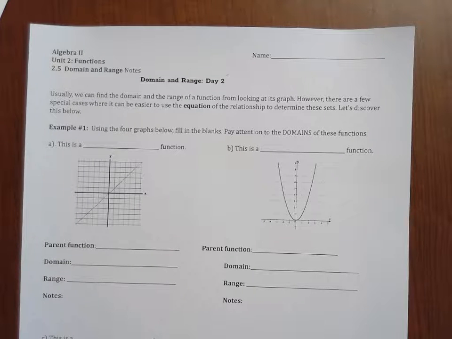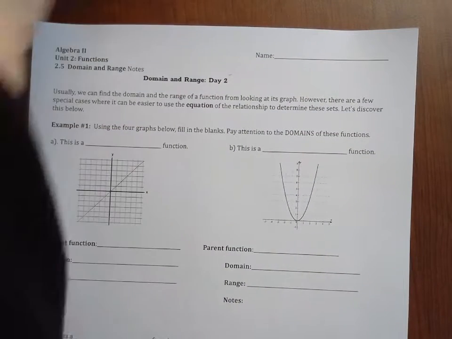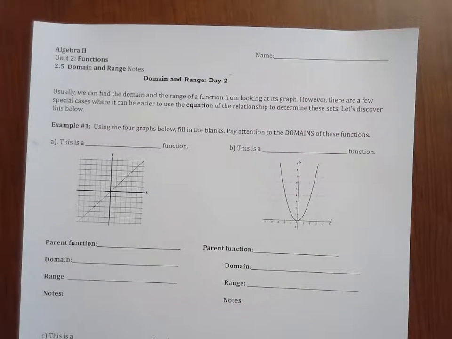Domain and range from the graph. And it's great. You can take your pencil and box it in and say, hey, what's going on? And it's real visual. Okay.